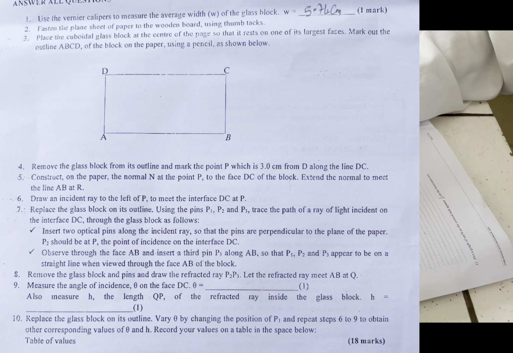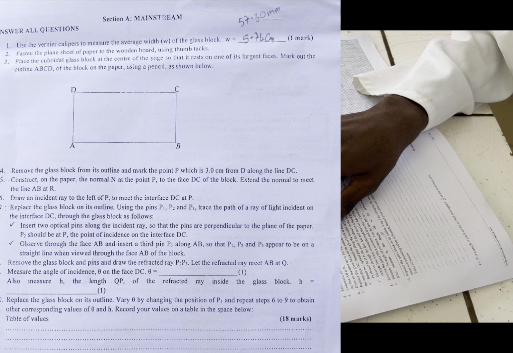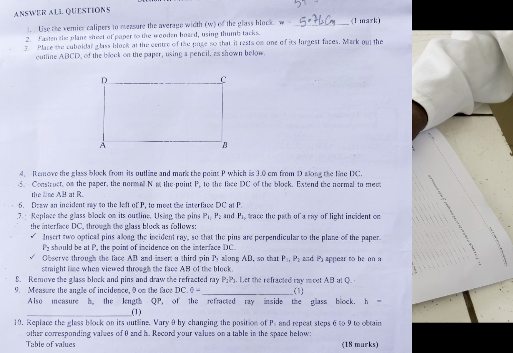That's 1 mark. 2, fasten the plain sheet of paper on the wooden board using thumb tacks. Then place the rectangular glass block at the center of the page so that it rests on the larger face. Mark out the outline ABCD of the block on the paper using a pencil as shown below.